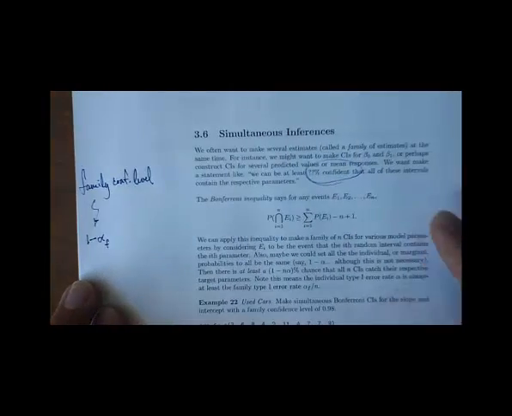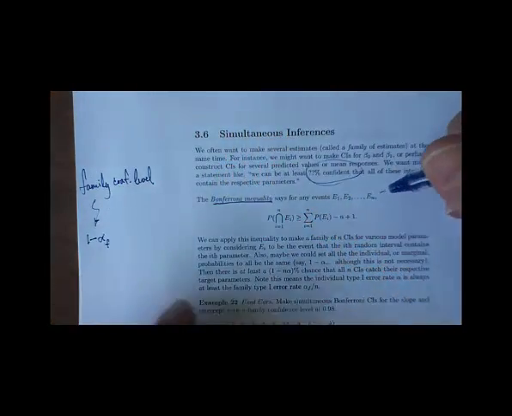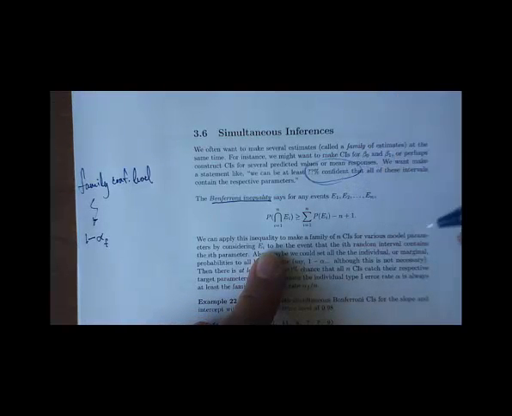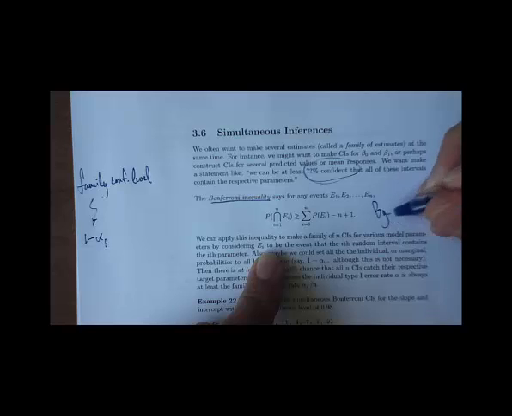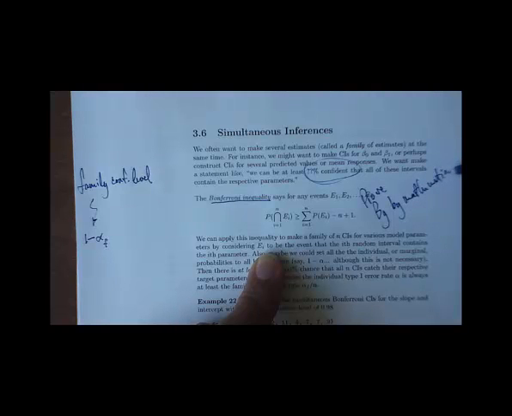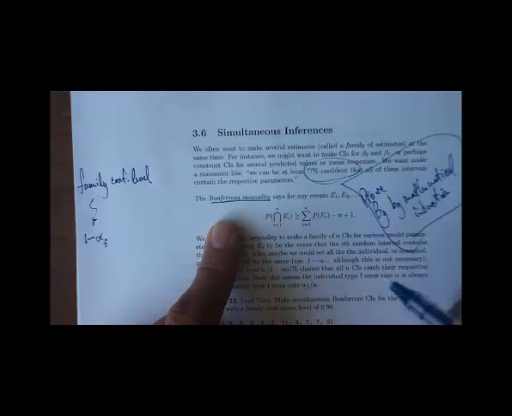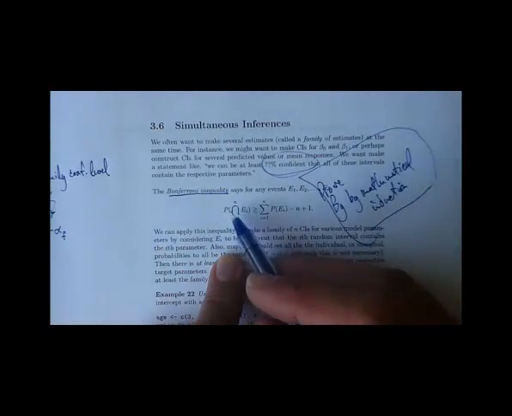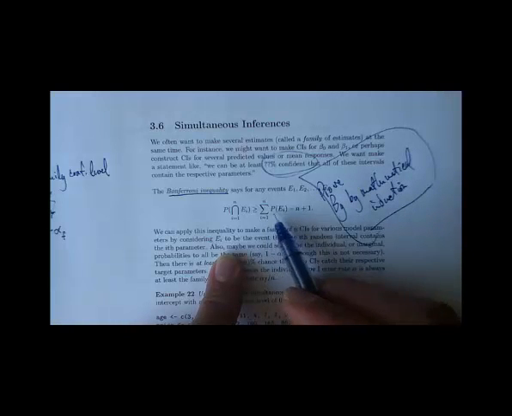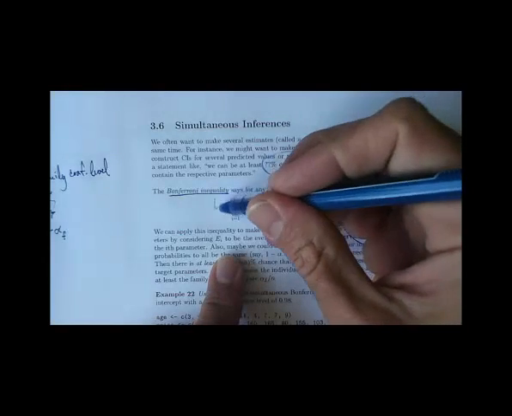Now, there's something called the Bonferroni inequality, which you will actually prove in homework. I'll give you a big hint: prove it by mathematical induction. The Bonferroni inequality says that if you have any events of interest, E1, E2, up through En, then the chance that all of these events occur is at least the sum of the chances of the individual events minus the number of them plus 1. And that's what we can use here.